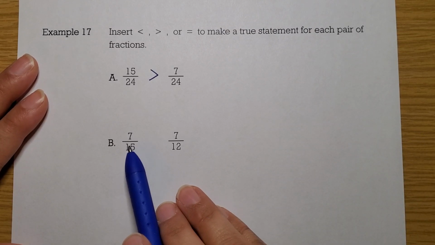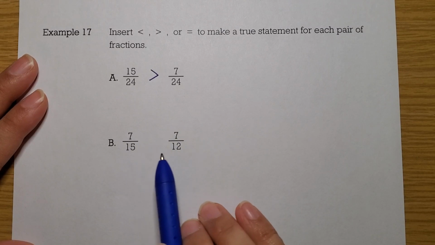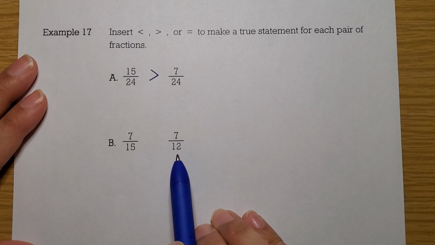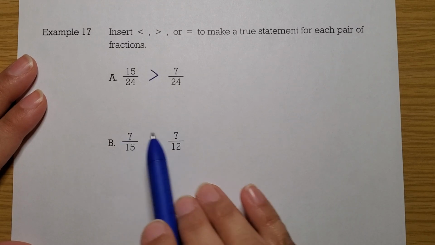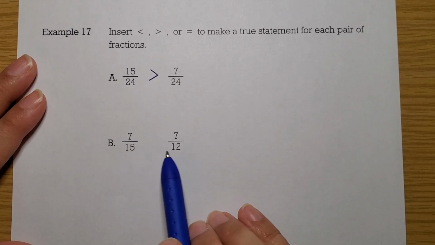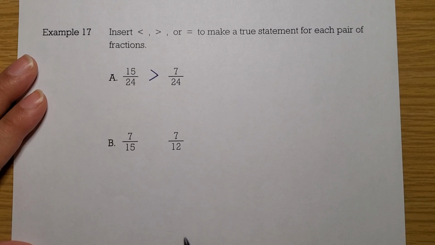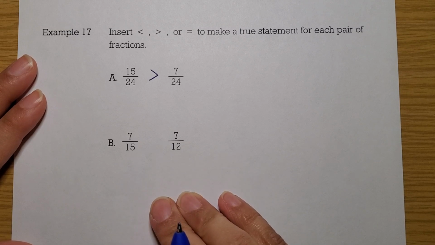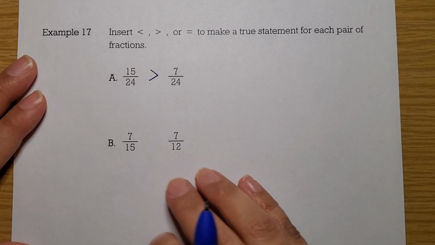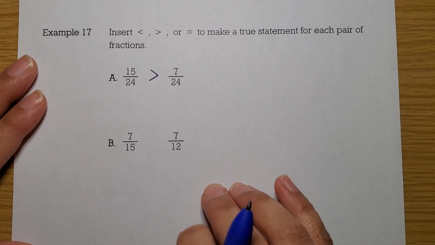For this next one, I noticed that we have the same numerator for both, but this time the denominators are different. So it doesn't matter the amounts that we have at the beginning. At the beginning, we want to make sure the sizes are the same, and these are not the same. We've talked about a few different techniques for finding common denominators. For this example, I'm going to use the prime factorization method, since these denominators are pretty small and my factor trees should be pretty small.